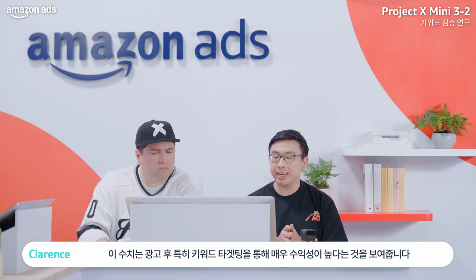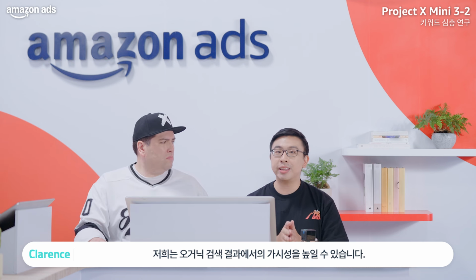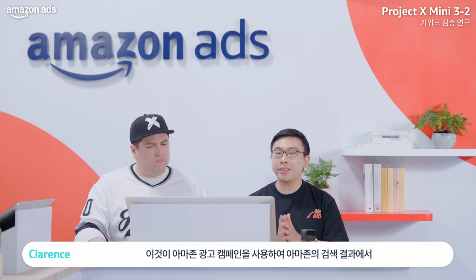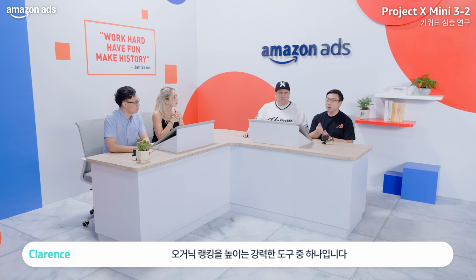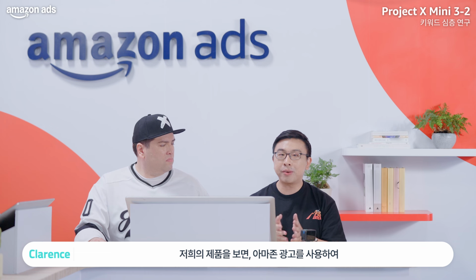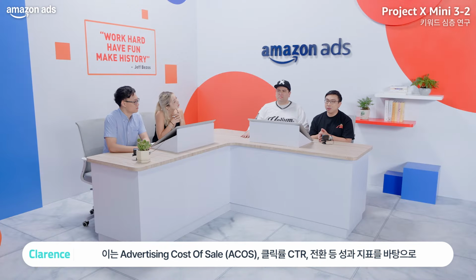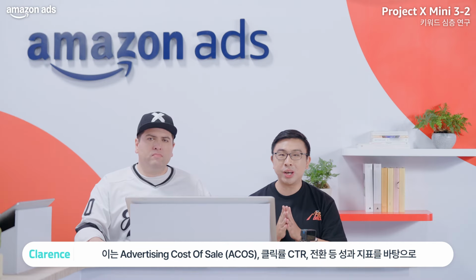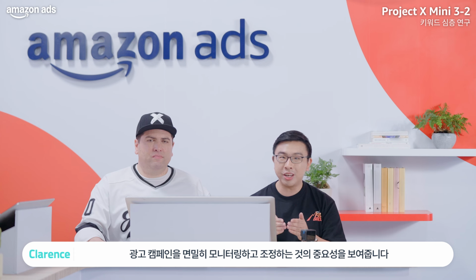This actually puts us incredibly profitable. After doing advertising, especially in keyword targeting, we are able to increase our prominence in the organic search results. So this is one of the powerful tools of using Amazon's advertising campaigns to bring up your prominence in Amazon's organic ranking on the search results. Just by looking at our products, you can see the power of using Amazon's advertising to get your page 1 ranking. This demonstrates the power of closely monitoring and adjusting your advertising campaigns based on performance metrics such as advertising cost of sales or ACOS, click-through rate, and conversion rate.